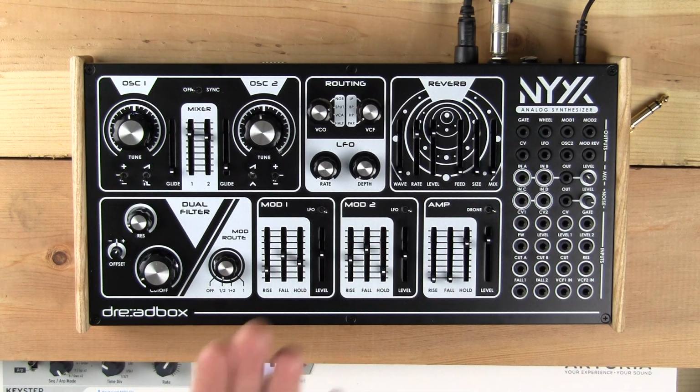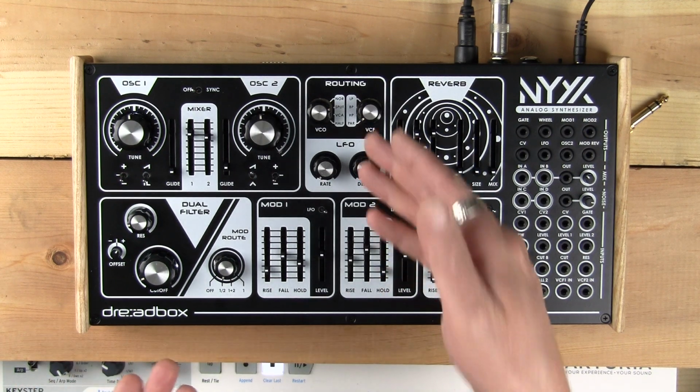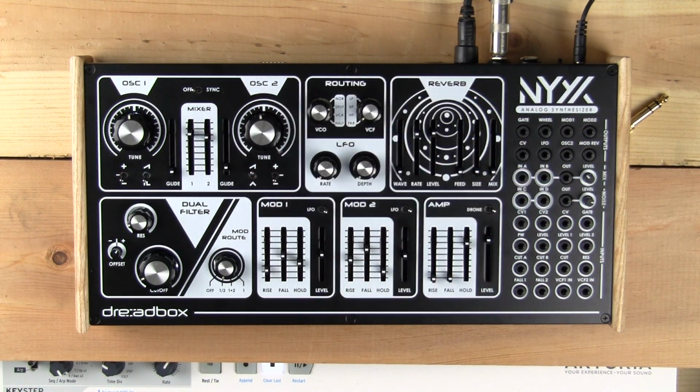This wonderful modular patch bay over here. After showing you all of the huge variety of functionality that's possible through the interesting and unique routing structure of the Nyx, we're not even close to done. There's so much more that you can do right over here in the patch panel.